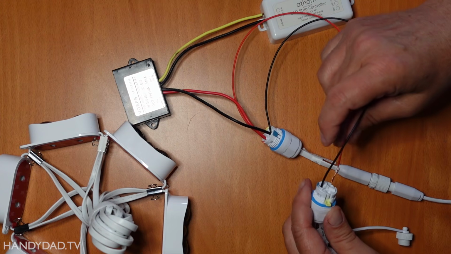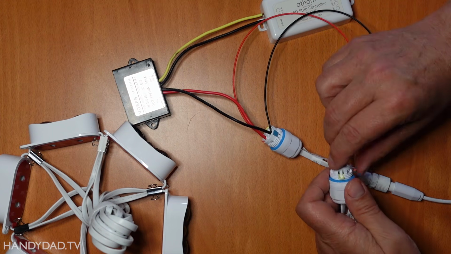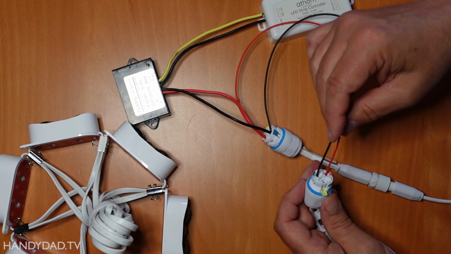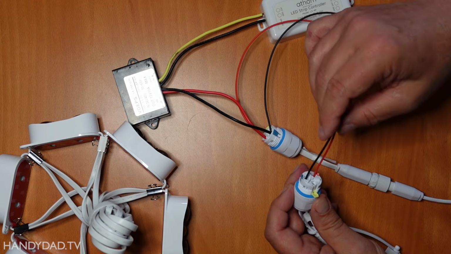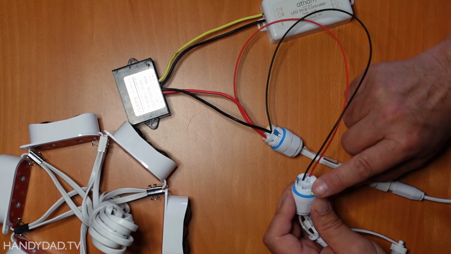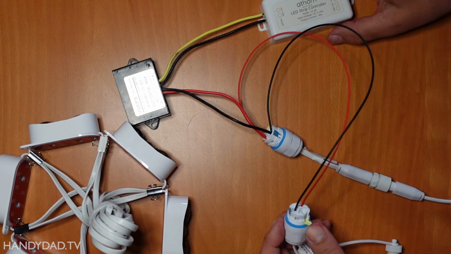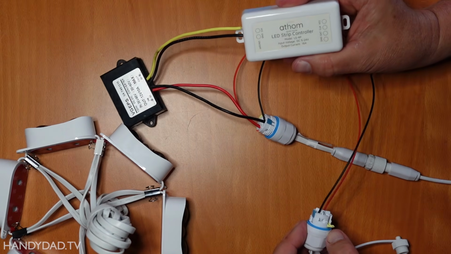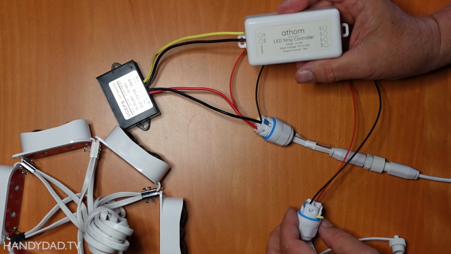The black one goes into the blue because that's ground. The red one is the positive voltage. Now the yellow one is the signal. The signal, also known as data, isn't going to come from the Govee app. It's going to come from this controller. This is the WLED controller.